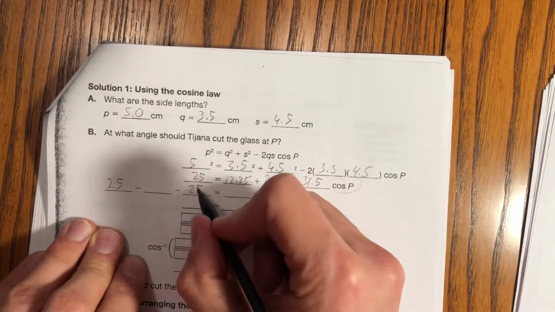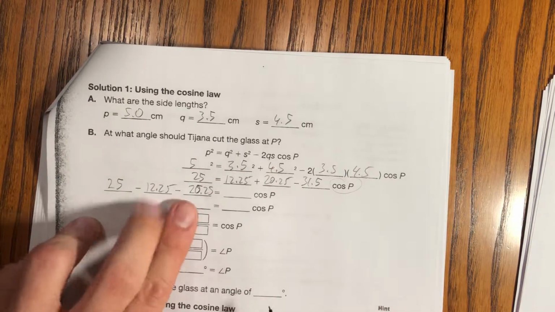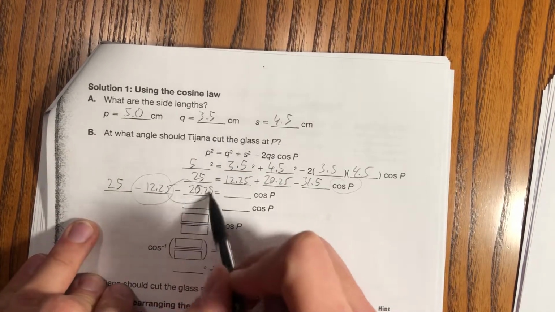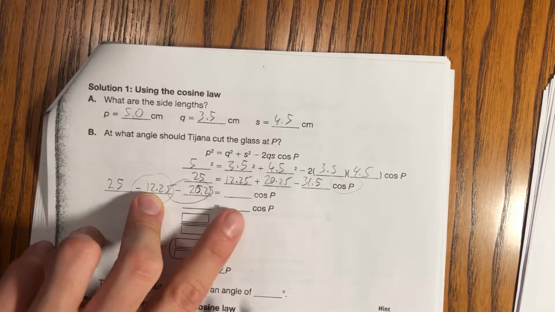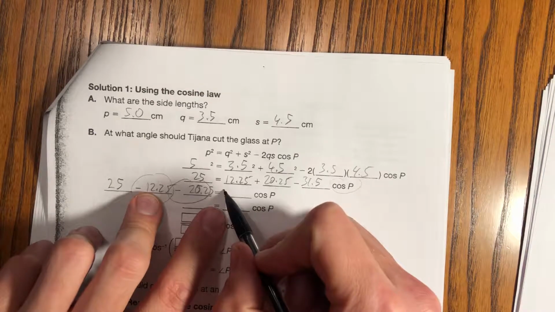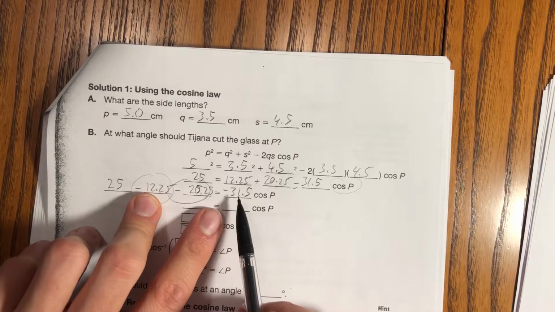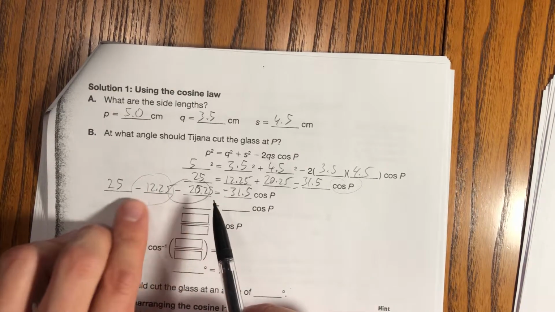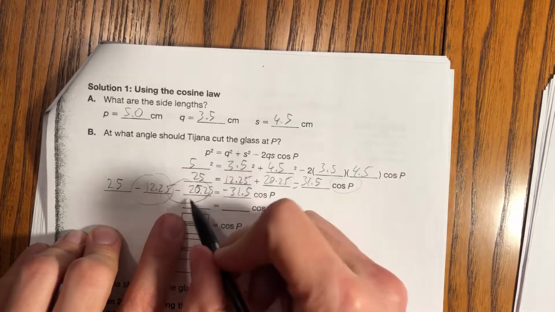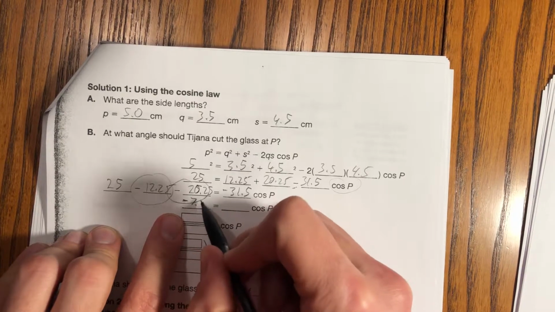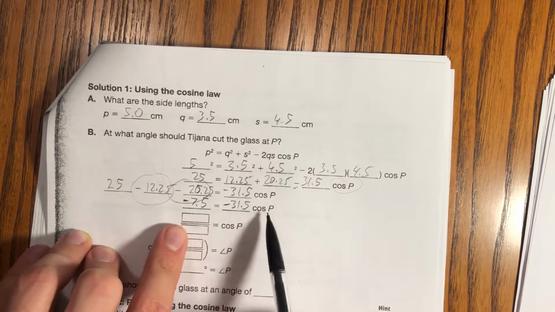25 minus 20.25 minus 12.25. So those two are right there now, and they're negative from that side. We flip them over, change their sign. And then this one is still minus 31.5 because that minus doesn't leave, it continues being there, cos P. We do this, we get negative 7.5 equals negative 31.5 cos P.